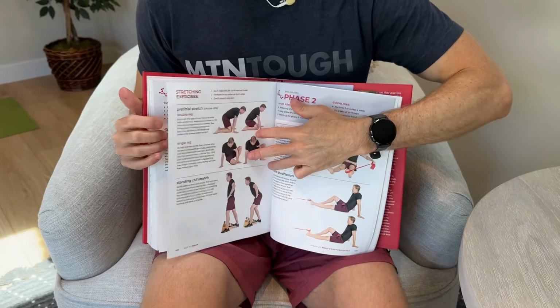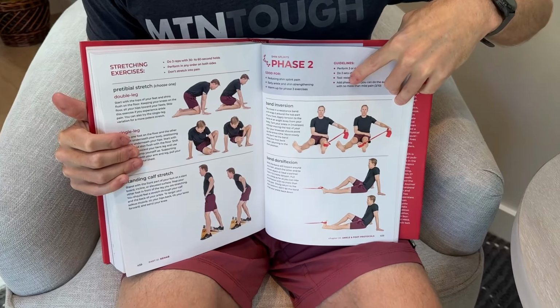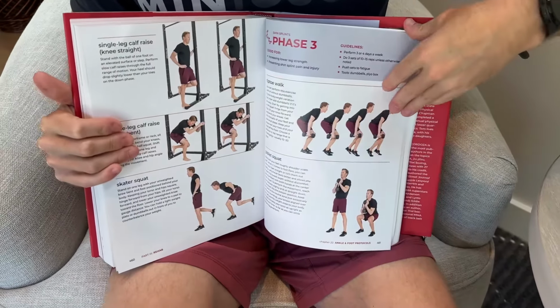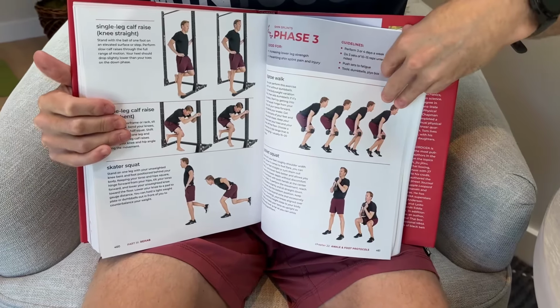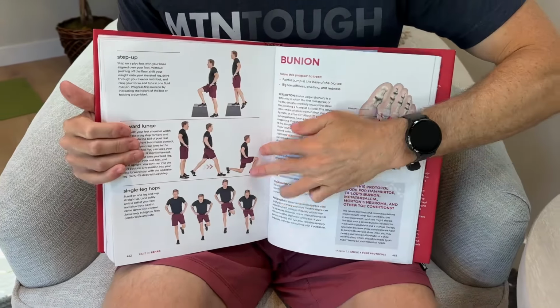You can see all of the exercises include pictures of me doing the exercises, and all the programs are broken into phases. Here's our banded inversion from today. And then phase 3 will focus on more challenging resistance training or strengthening exercises that you can do at home.